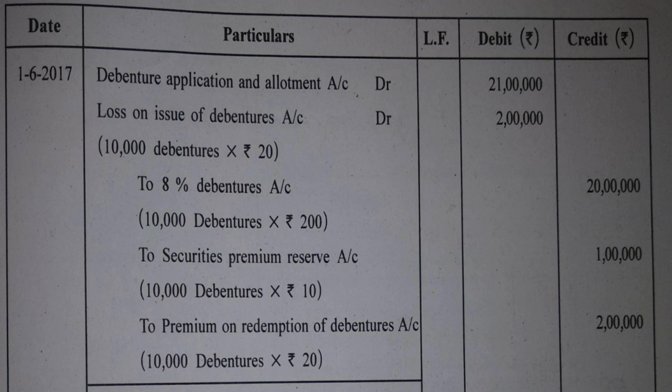This journal entry we have understood in the previous lectures. So this sum is based on the second topic of journal entry given on page number 87.